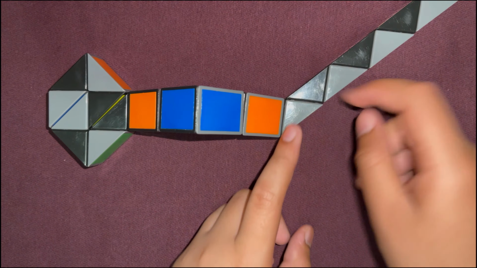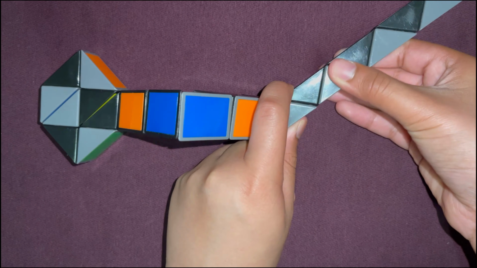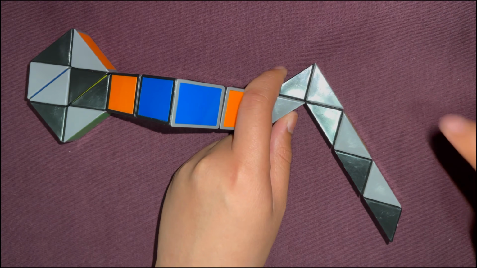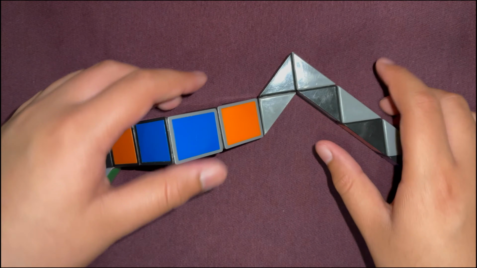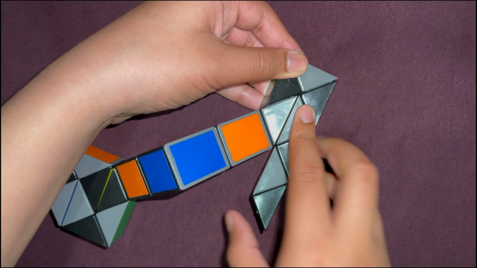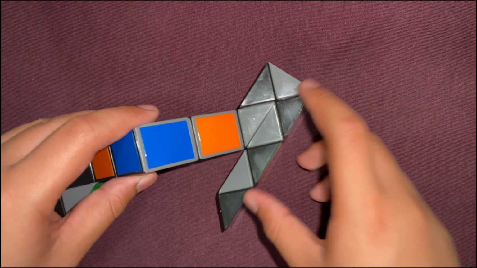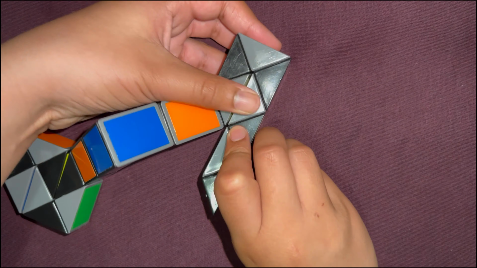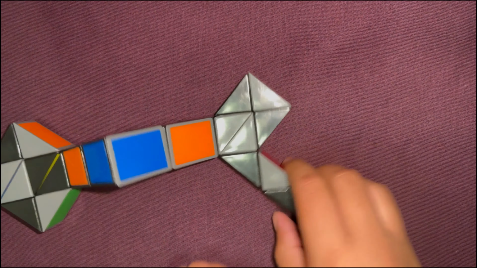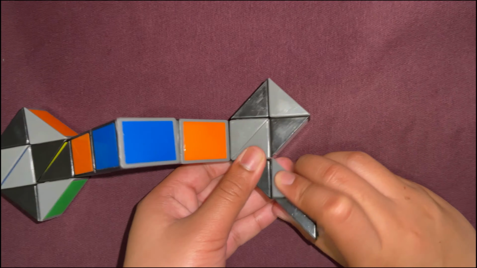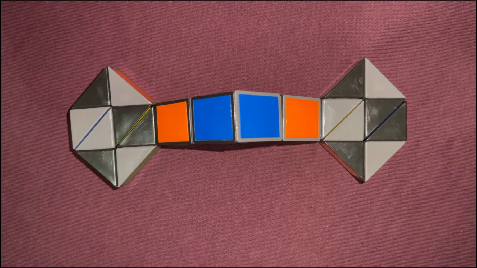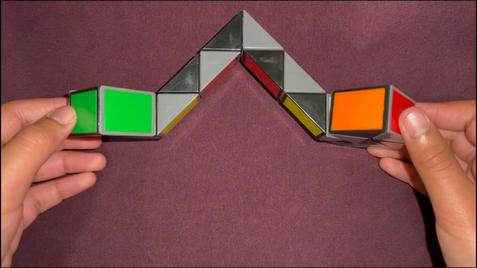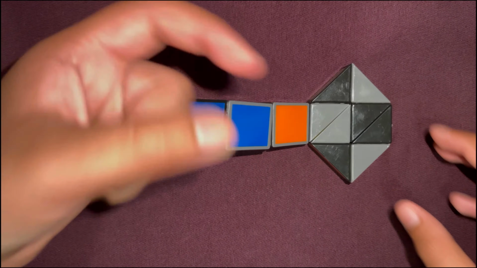Now count 2 pieces and turn it twice, so it's towards you. Now I count 1 piece and turn it twice. Now I count 2 pieces and turn it twice again. Count 1 piece and turn it twice again. And there you go.